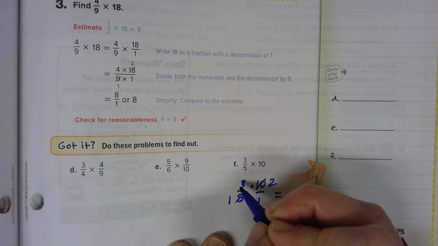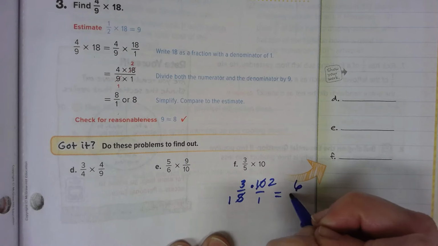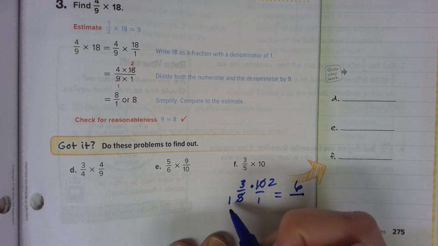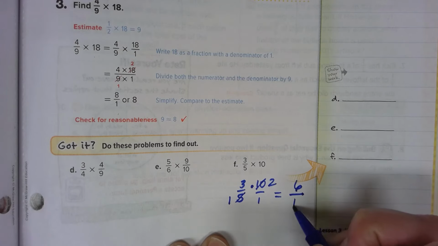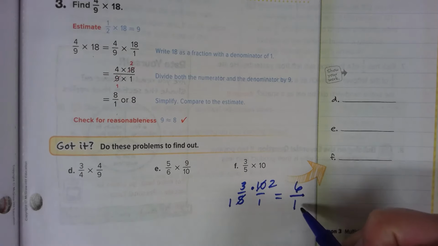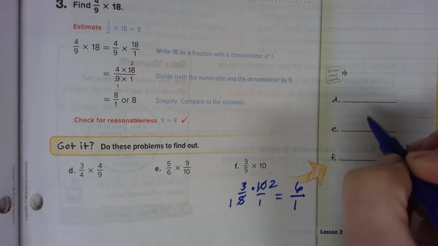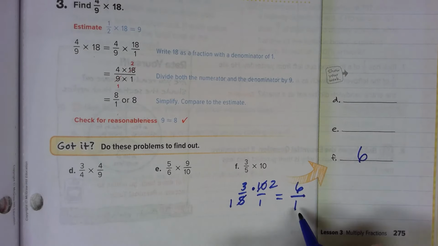My numerator times my numerator, 3 times 2 gives me 6. Put my line underneath. My denominator times my denominator, 1 times 1 gives me 1. Now my answer is 6/1. But when I rewrite my answer, I don't write 6/1. I just write 6 because this is a whole number. We can ignore the 1 at the bottom, okay?